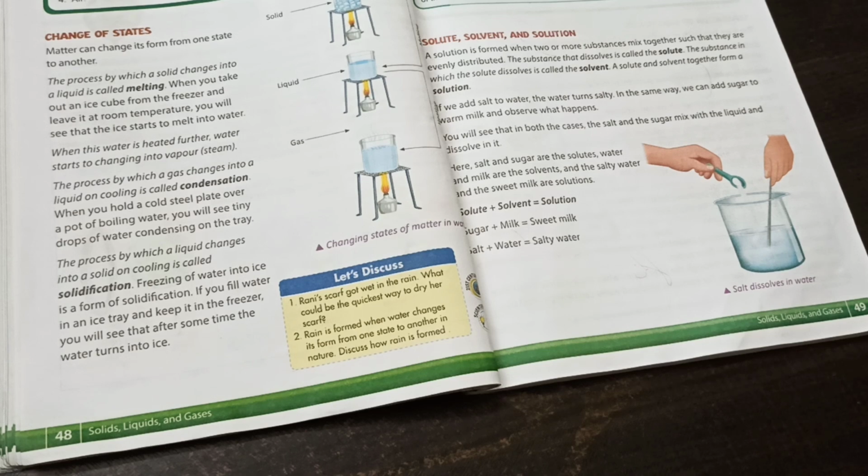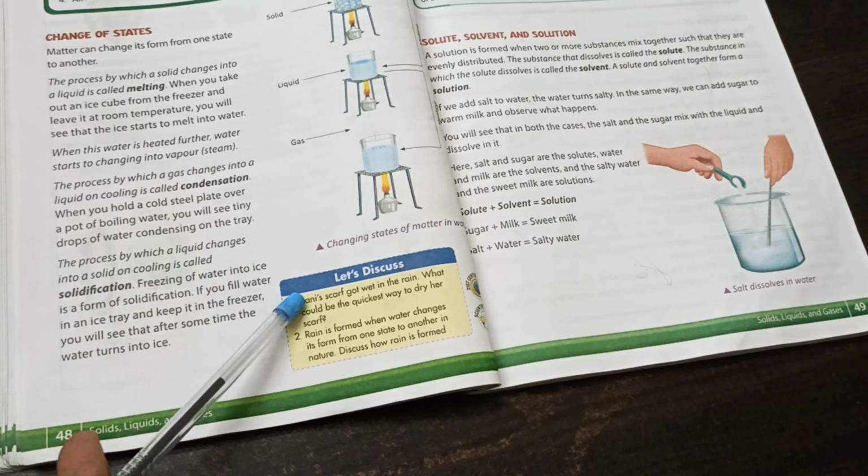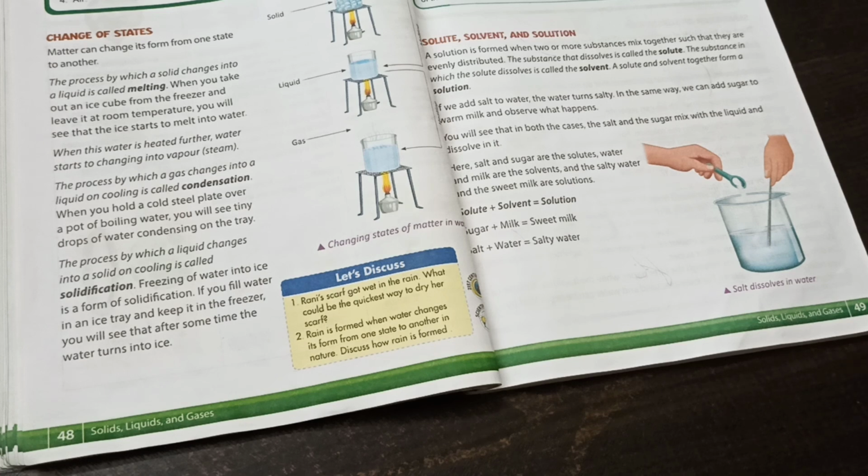We all know evaporation and then water forming. Okay, and Rani's scarf got wet in the rain. What could be the quickest way to dry her scarf? Use a washing machine, or dry it in a fan. Which is the option? Tell me.